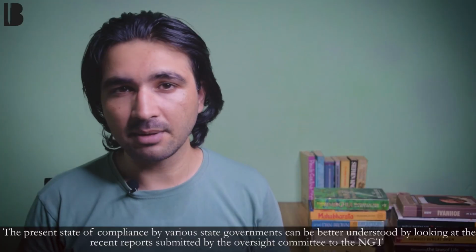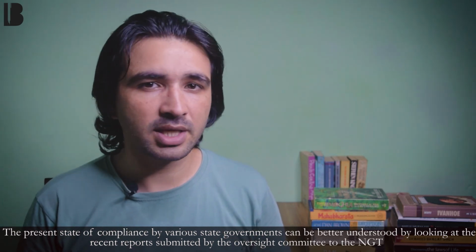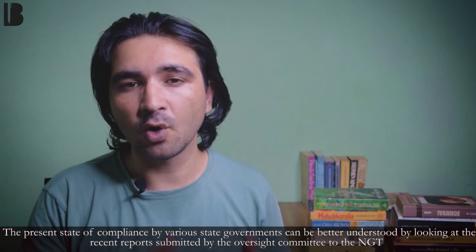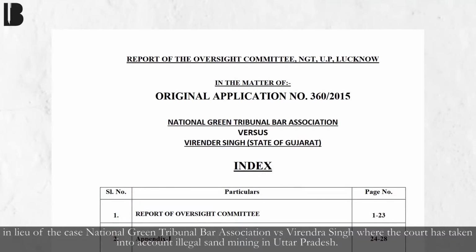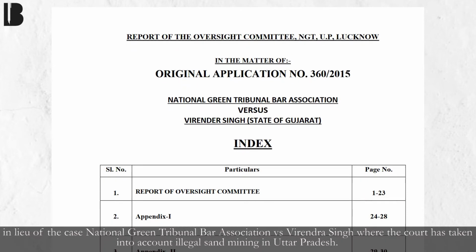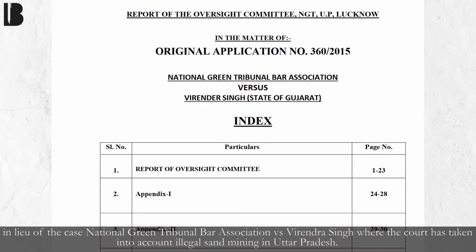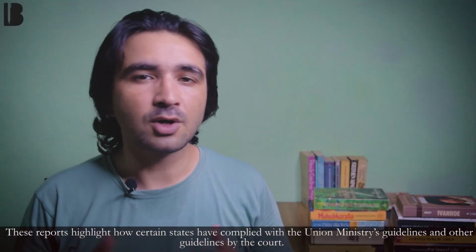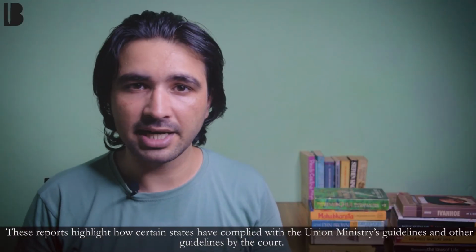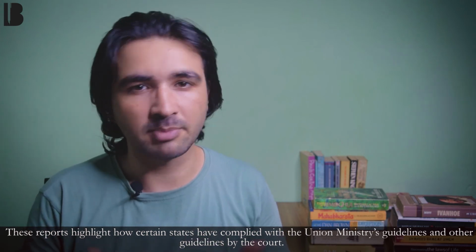The present state of compliance by the various state governments can be better understood by looking at the recent report submitted by the Oversight Committee to the NGT in the case National Green Tribunal Bar Association vs Virendra Singh, where the court has taken into account illegal sand mining in Uttar Pradesh. These reports highlight how certain state governments have complied with the Union Ministry's guidelines and the other guidelines put forward by the courts.